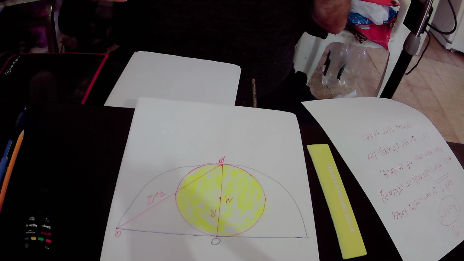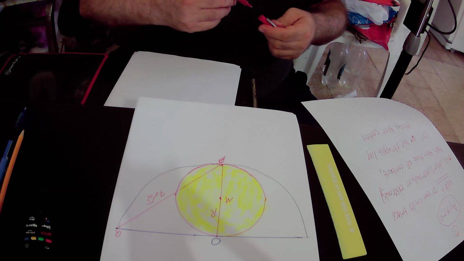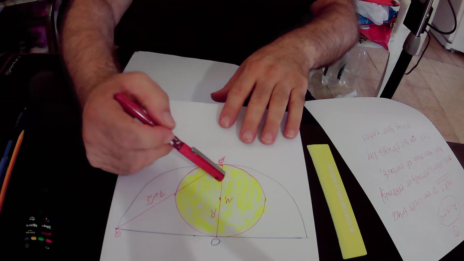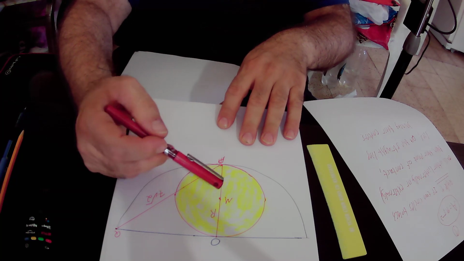So we have two centers of those two circles. Center M, point M is the center of the yellow circle, and point O is the center of the semicircle. And the segment line that joins the two centers together is MO.